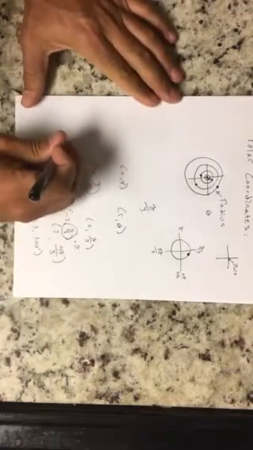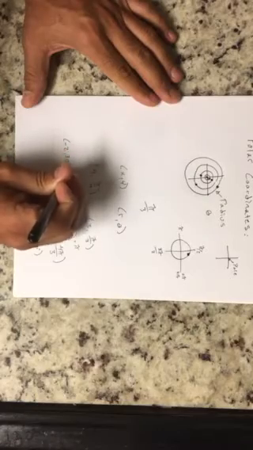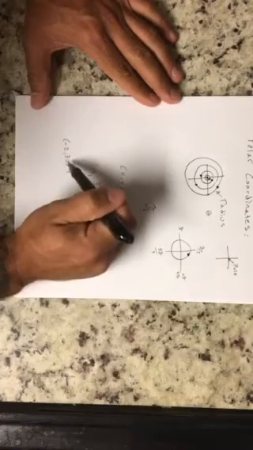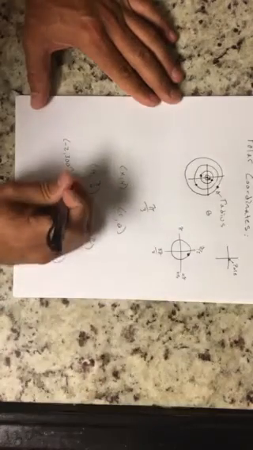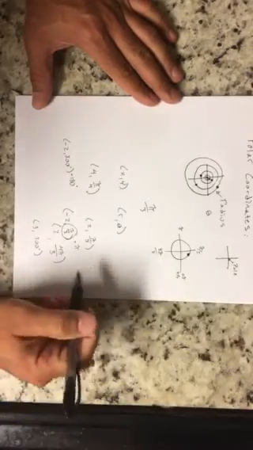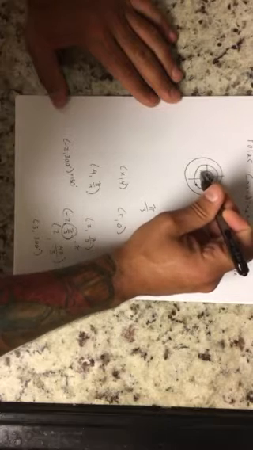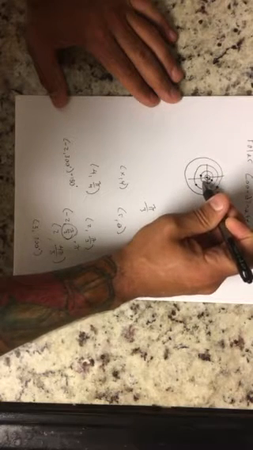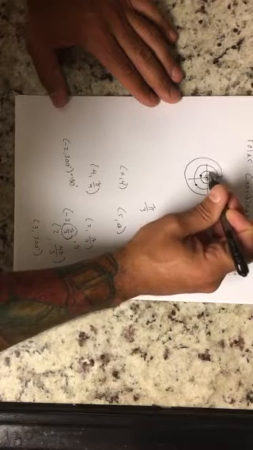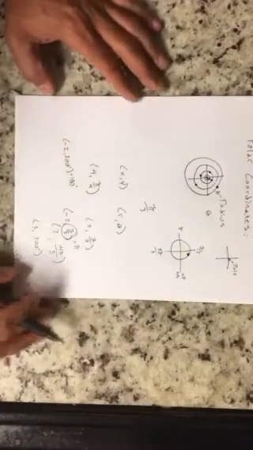If it gives me a negative radius in there, then instead of adding a pi, I would add 180. 180 is the same thing as a pi. So I'm going to go to the second ring, I'm going to go to 300, which is right here, and I'm going to add 180 degrees, which means I'm really going to go right here. So essentially that's what I'm doing.